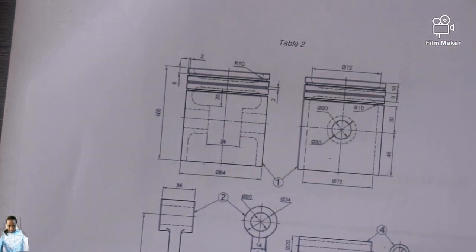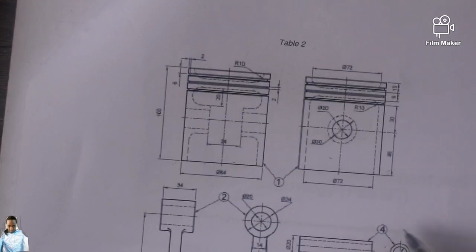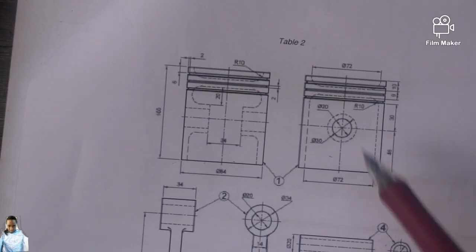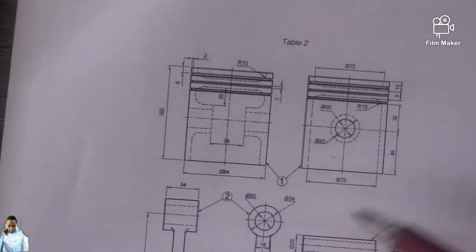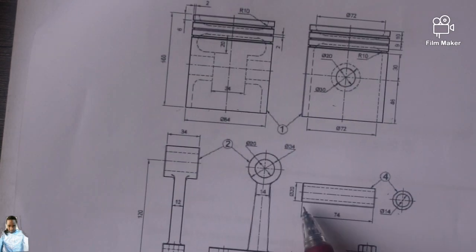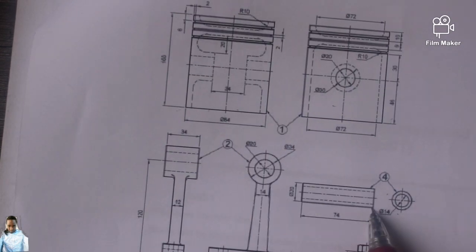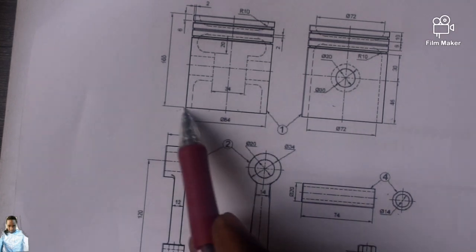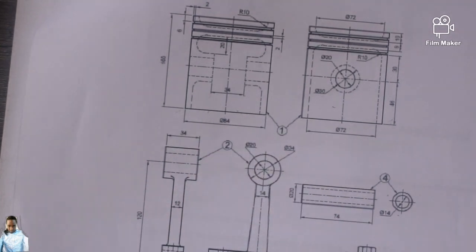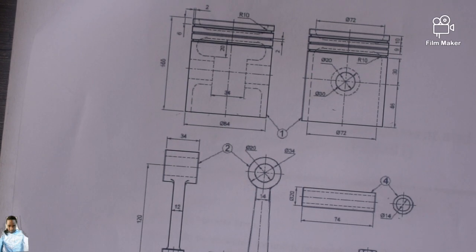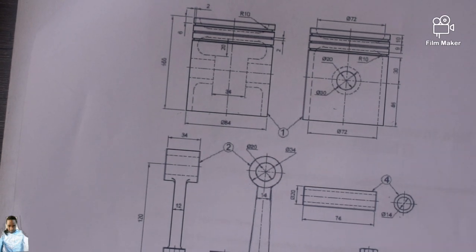till there. So item 4 is supposed to be fitted in what? In item 1. Let's see the length of item 4. So from here till here is 74. What is from here till there is 84 millimeter.